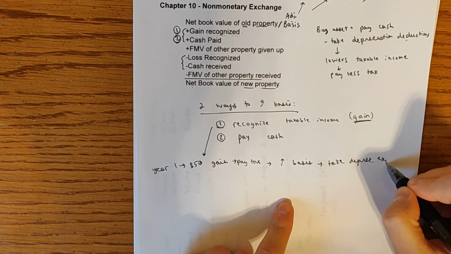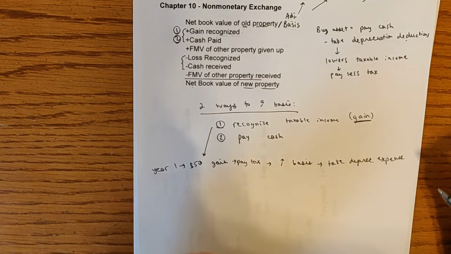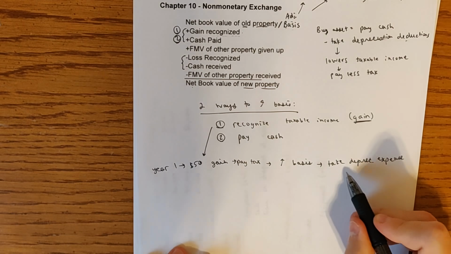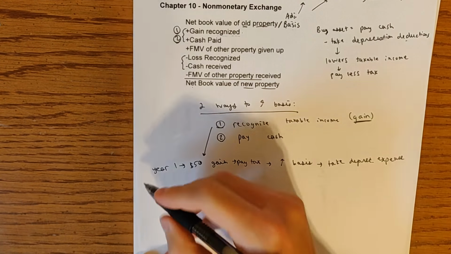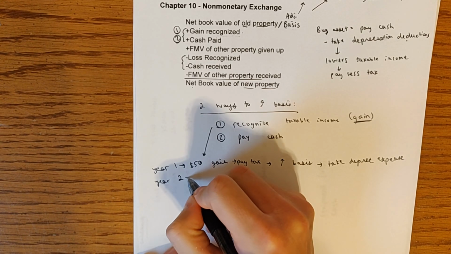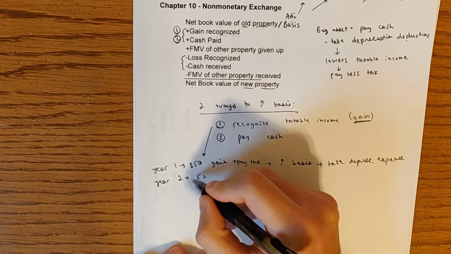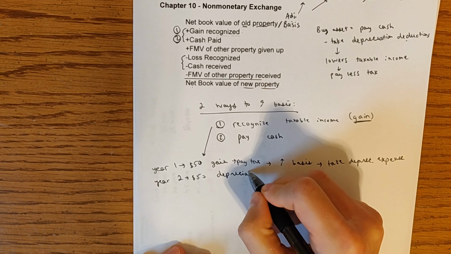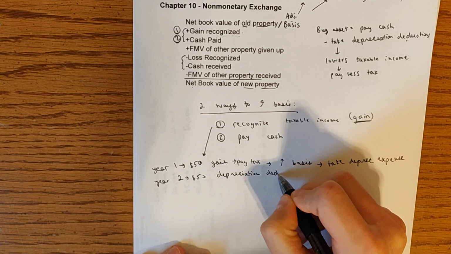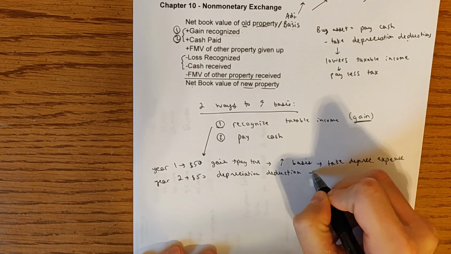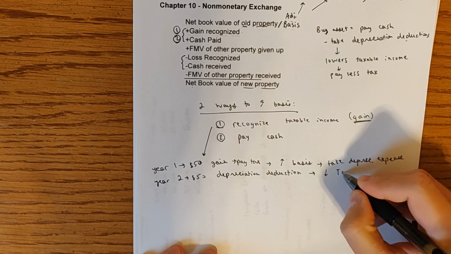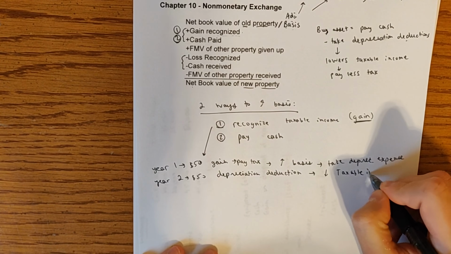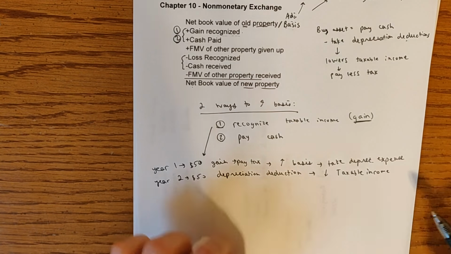I'll just write expense this time, but again, it's expense or deduction. We can take depreciation deduction, which is going to lower our taxable income, right? So then in year 2, we can take the $50 of depreciation deduction, and what's that going to do? That is going to lower taxable income.